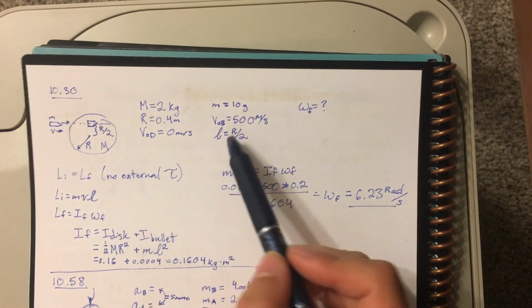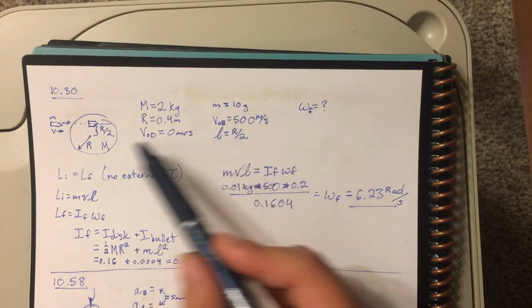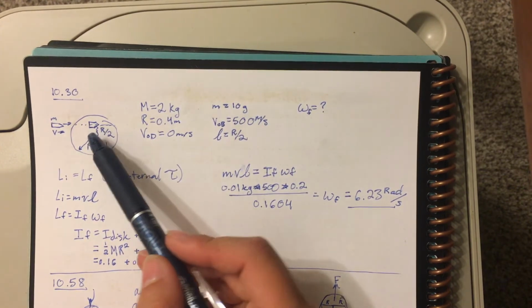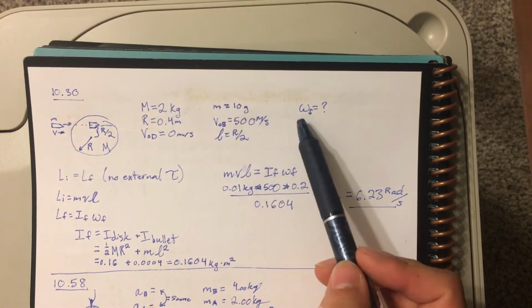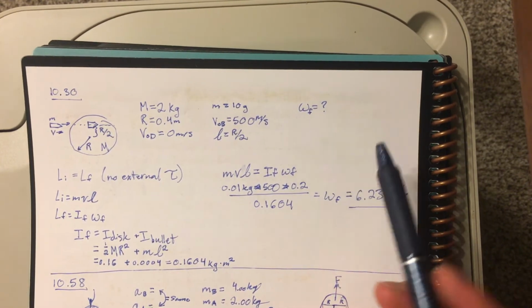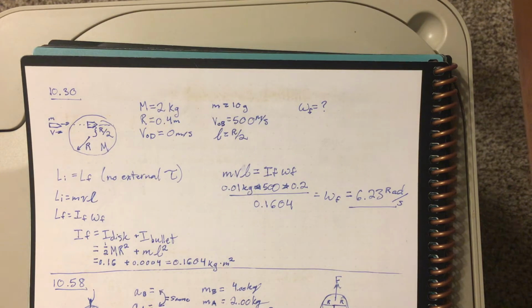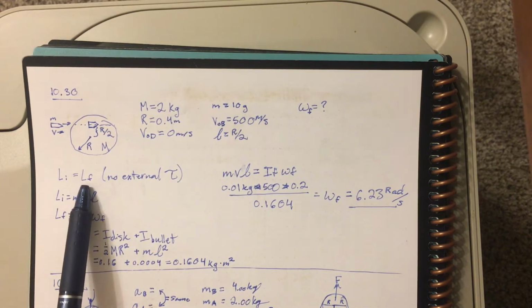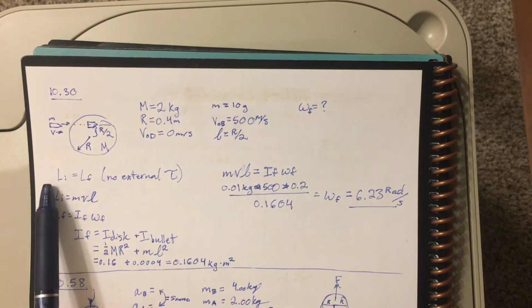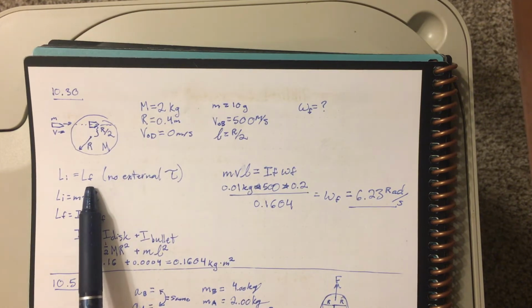Right, so L here, the distance from where it is to the axis, is going to be r over 2, and then we're trying to find W final, right? So there's no external torque, there's no friction, nothing like that, which means that L initial is equal to L final, so the angular momentum initial is equal to the angular momentum final.